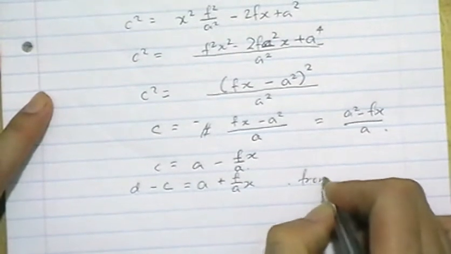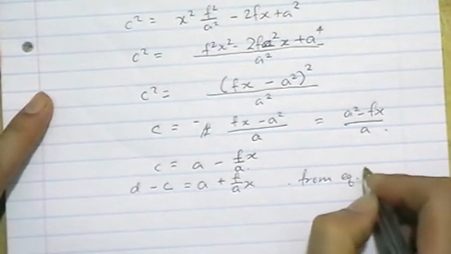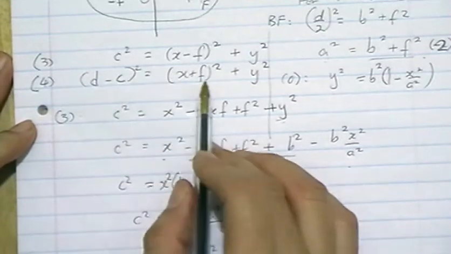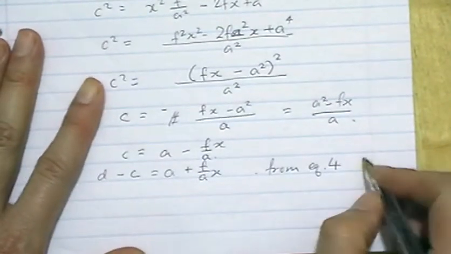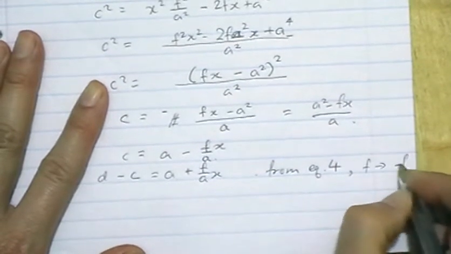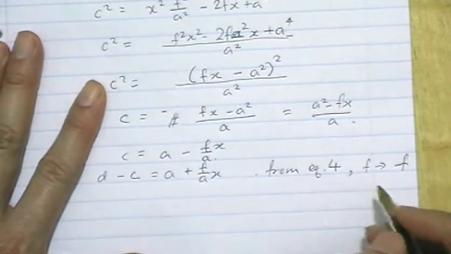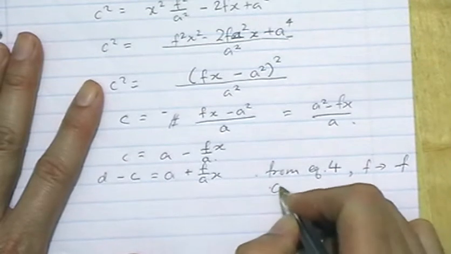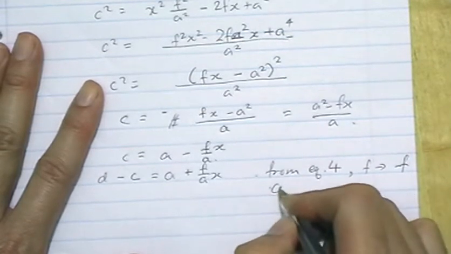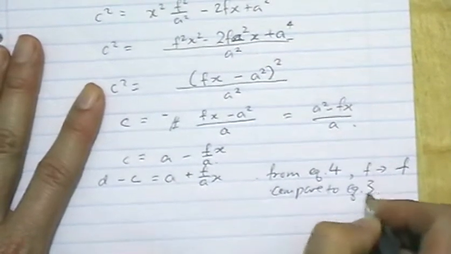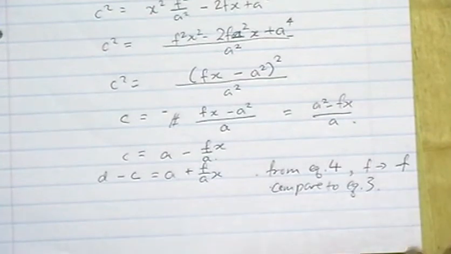This is from the equation 4, which is this one, by changing the sign of f. So from equation 4, f becomes minus f. Alright. Compared to equation 3. Okay, that's the idea.